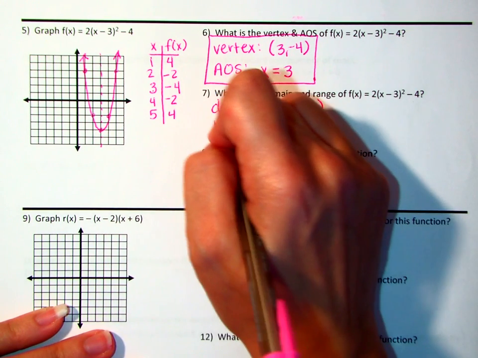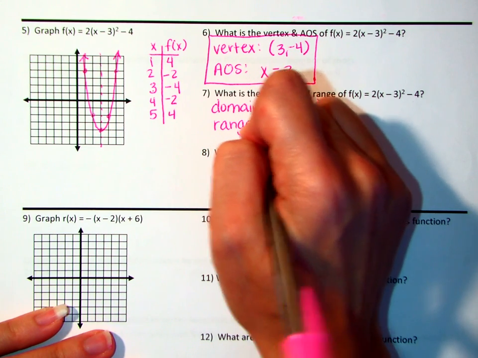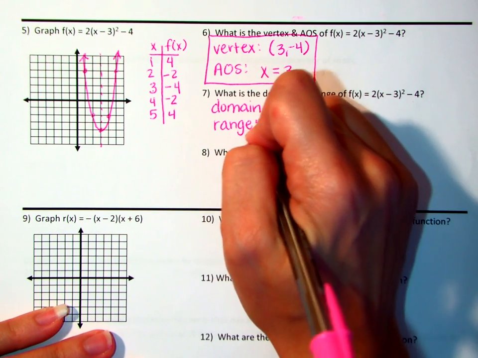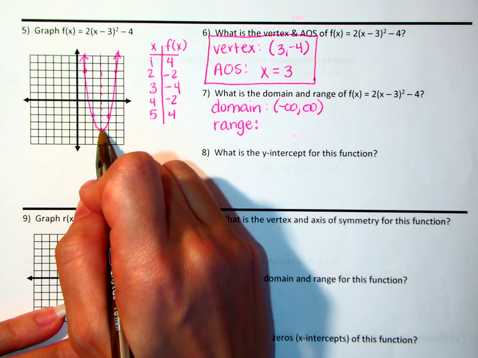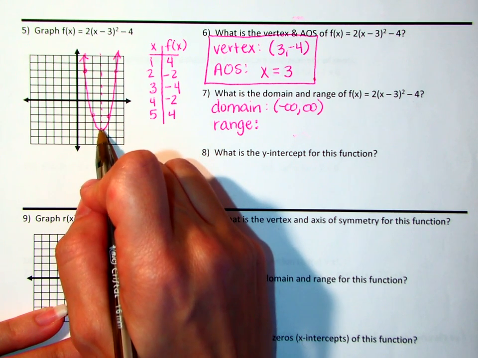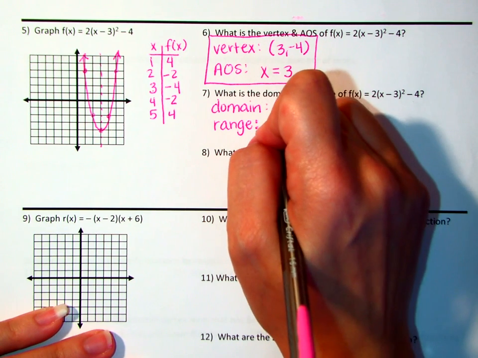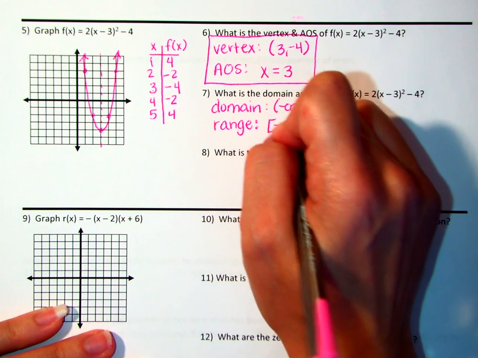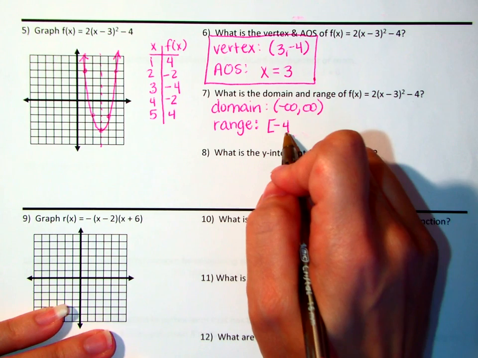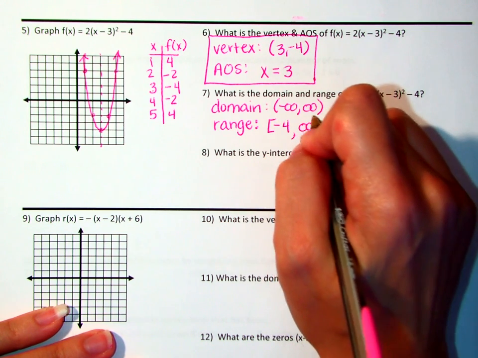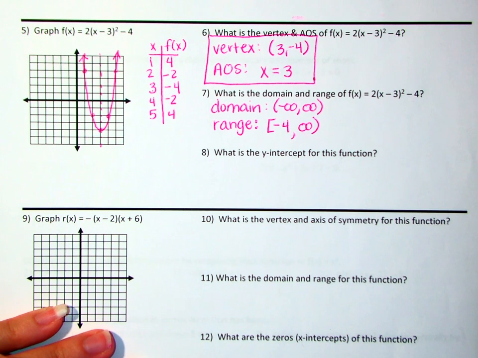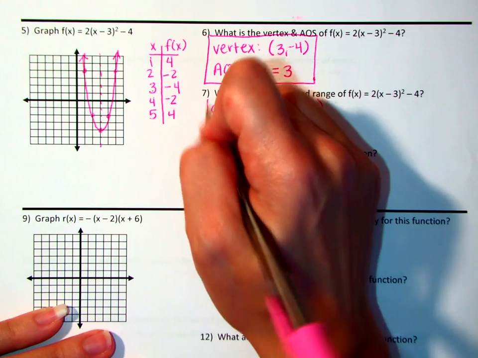The range, however, does have a place where it stops going up or down. Look, it's got a minimum value here, so y is never going to go past this number 1, 2, 3, 4, -4. So the smallest number it can possibly be is -4, and since it can actually stop at -4, we use the square bracket, but then it's going to travel forever towards that infinity. So we're going to use the curved bracket to say it's approaching infinity. So domain and range.